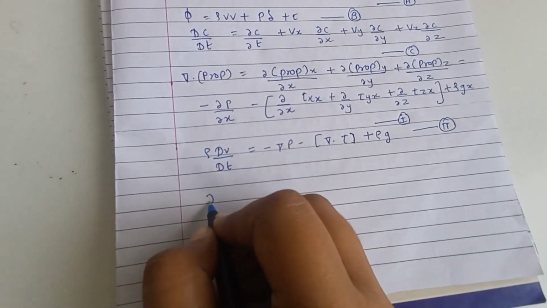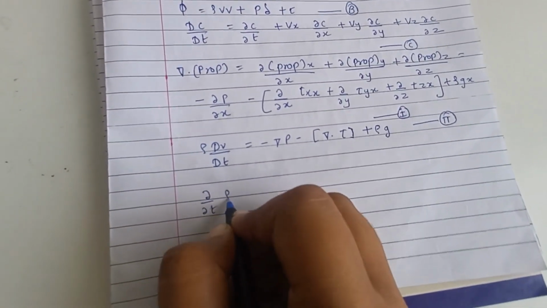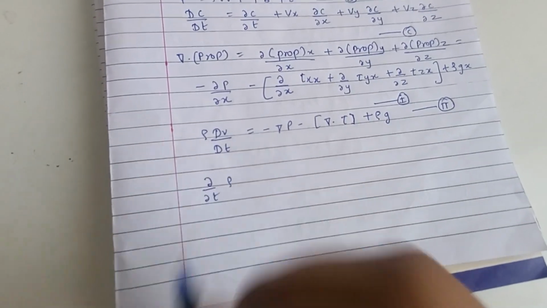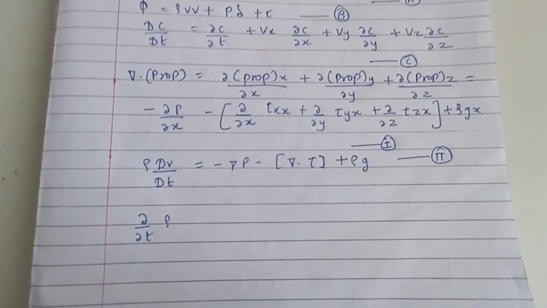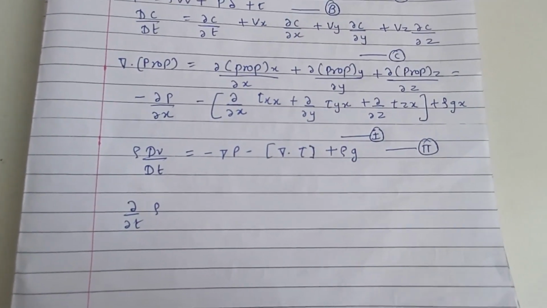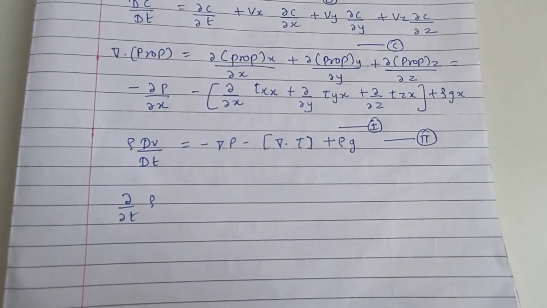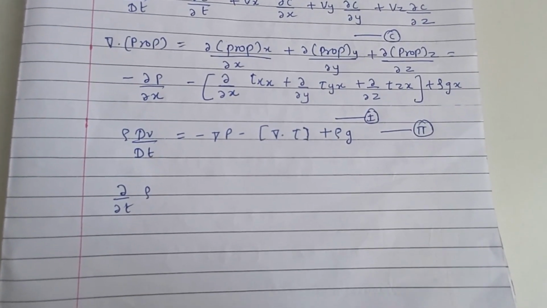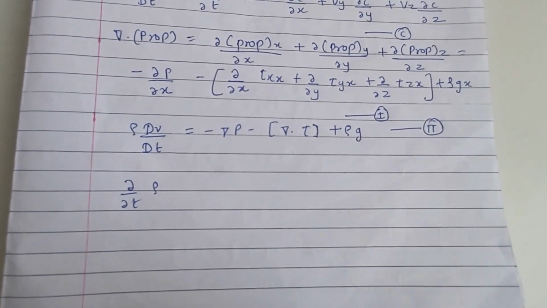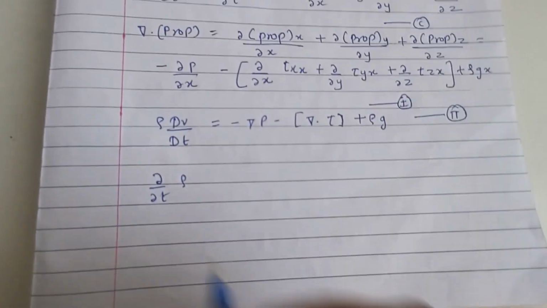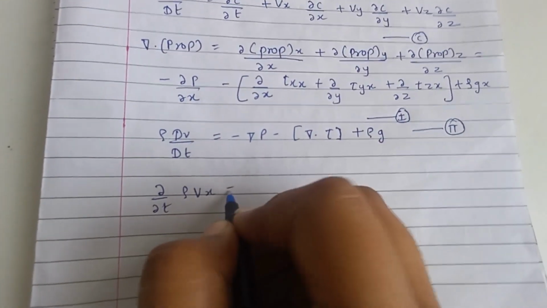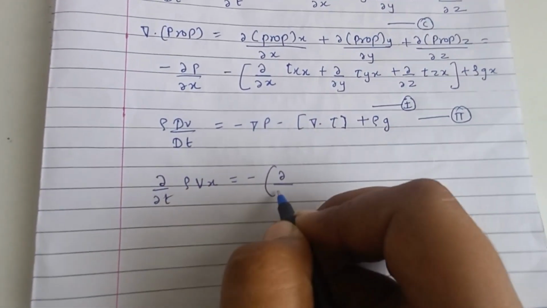Here we can write φxx, that is ρvxvx, which is vx squared, but we are not writing it as a square. We are writing density times velocity in the x direction times velocity in the x direction, plus p times δxx, that is 1, and δ for xy and yx is 0.